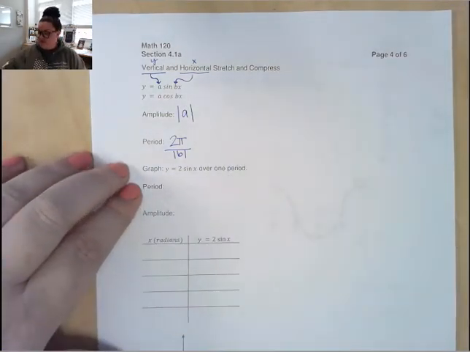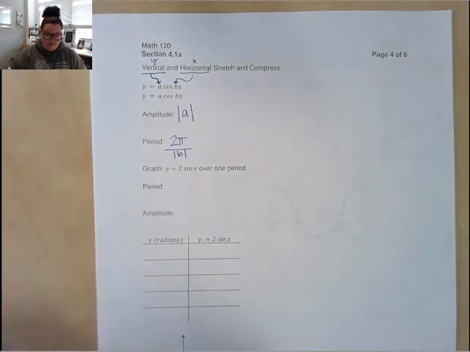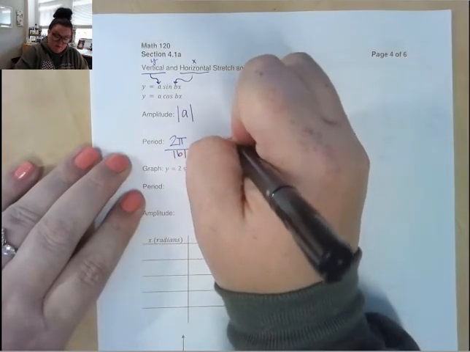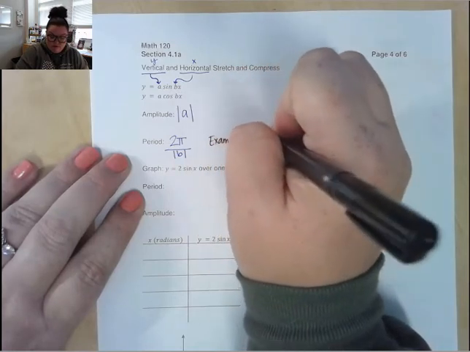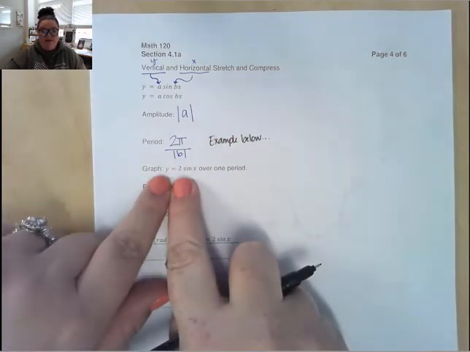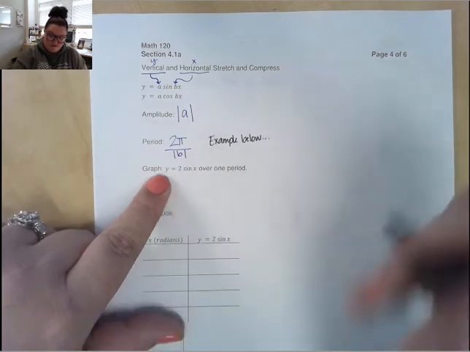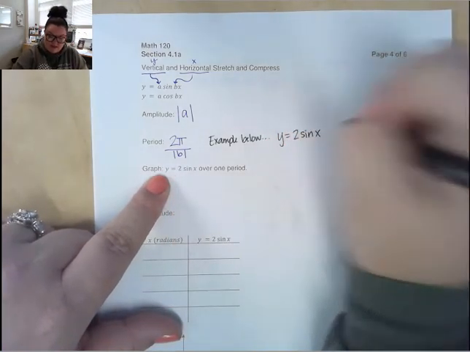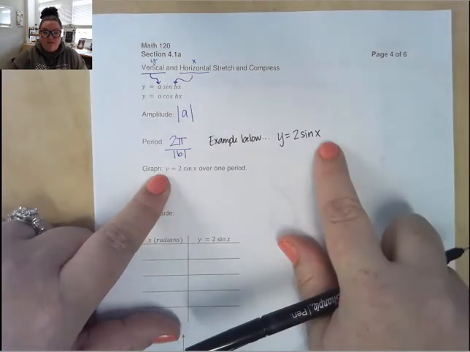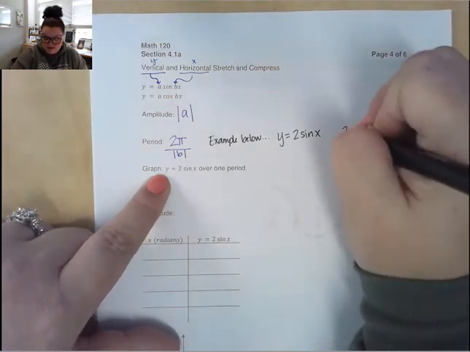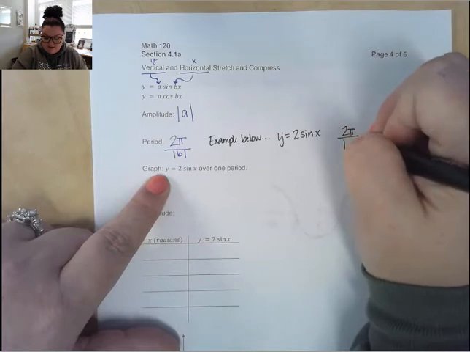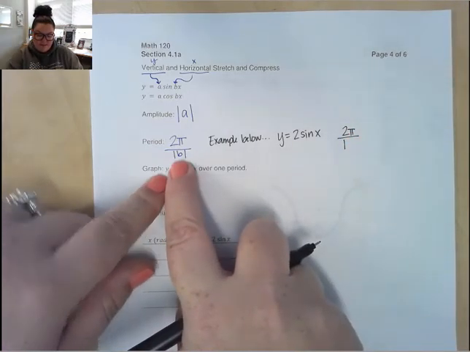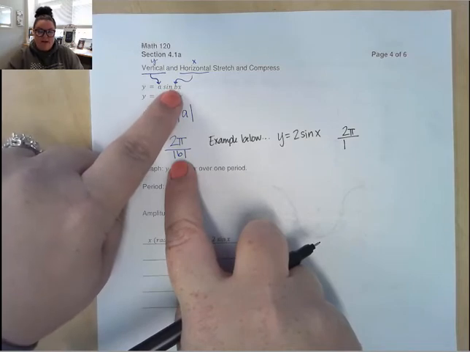All right, just for example, if we look at the example below, we have y equals 2 sine x. If I wanted to figure out the period on this, I would do 2 pi divided by the absolute value of b. Now b is the number being multiplied by the x.